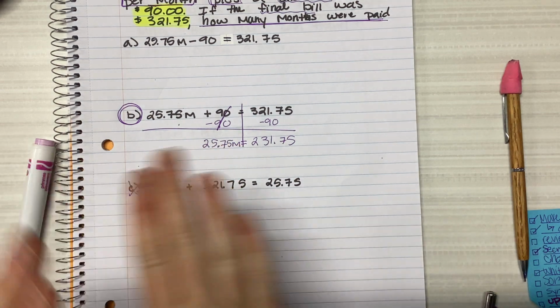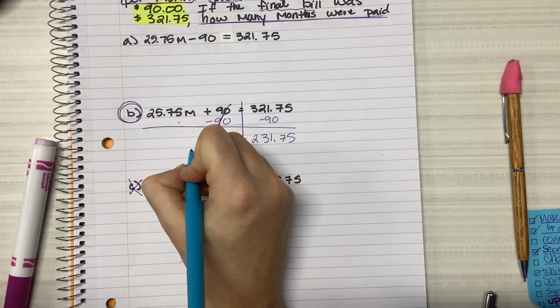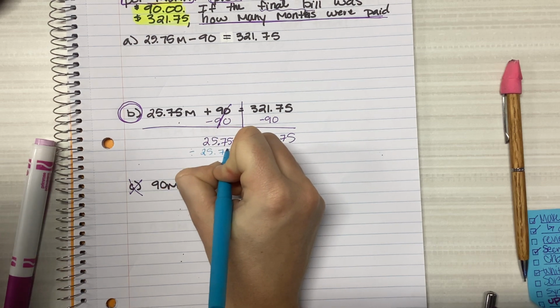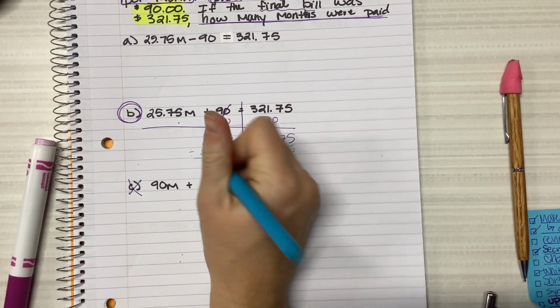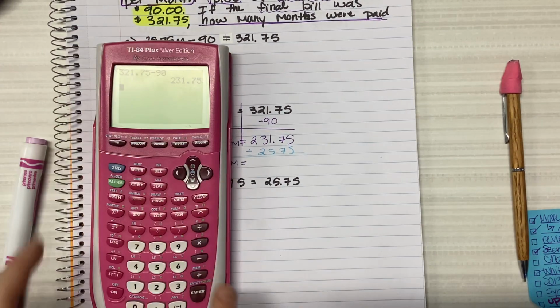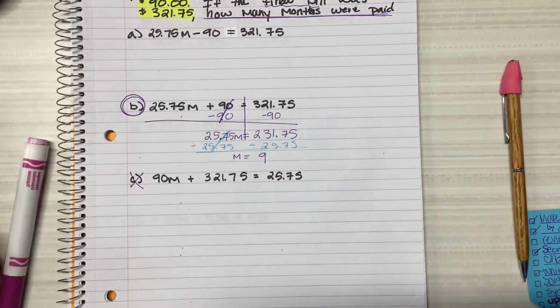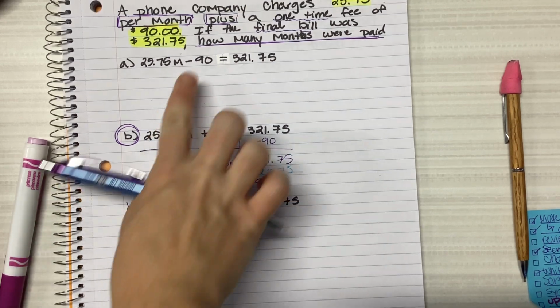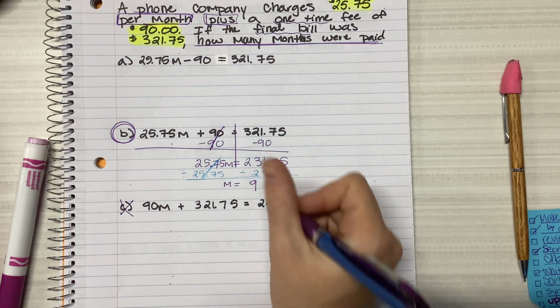This is my coefficient. They're side by side, so that means multiplying. The opposite of multiplying is dividing. So I'm going to divide by the coefficient, so divide by 25.75. That gets rid of that. I'm left with m is 9. Okay, and then I have to go back. m is representing the number of months, so I have to put a label. The question is how many months? My answer is 9, so 9 months.